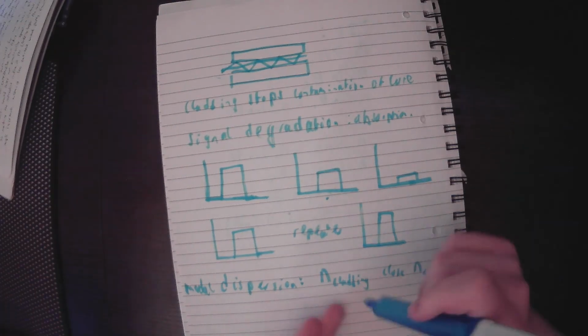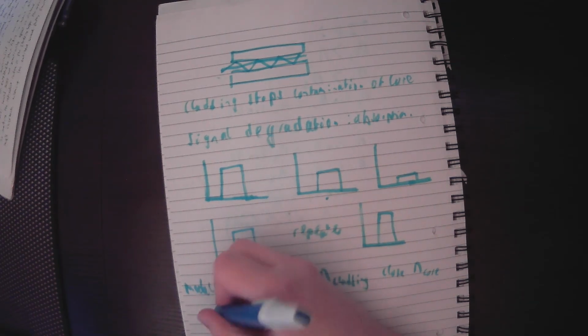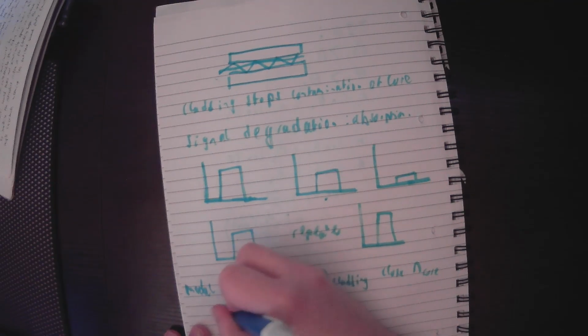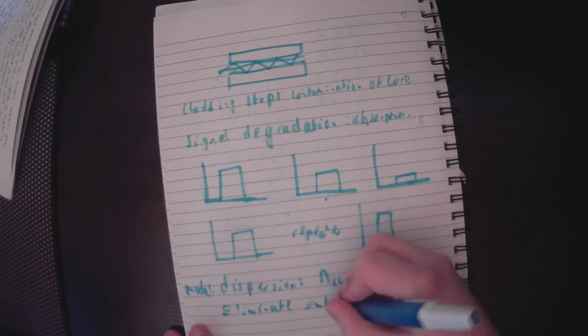So the refractive index of the cladding still has to be greater, but it's going to be as close as possible because that will eliminate extreme paths.